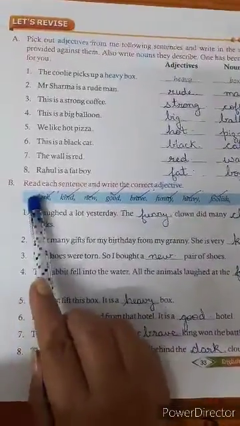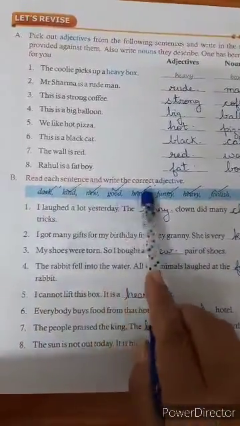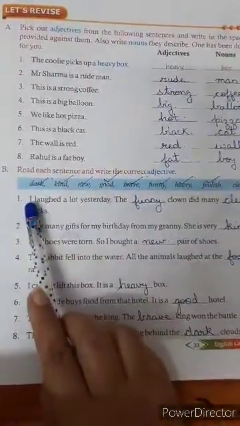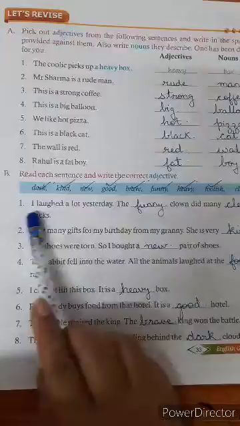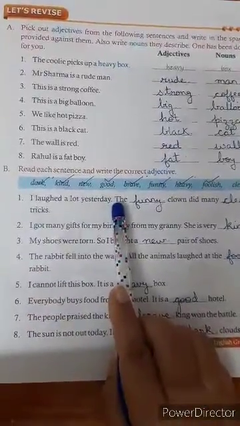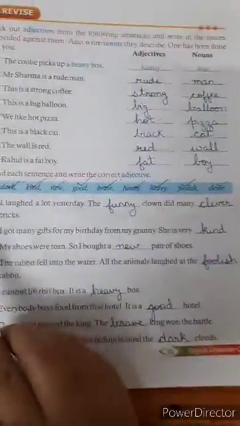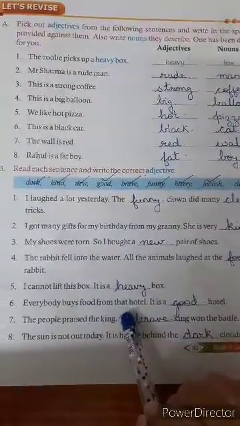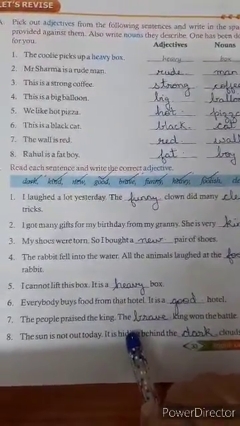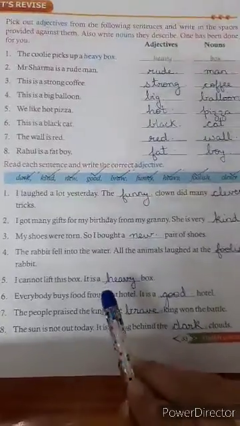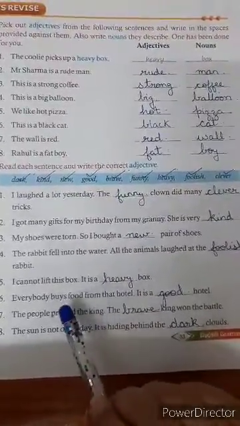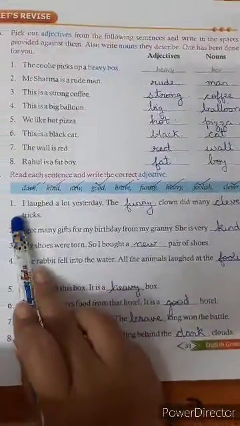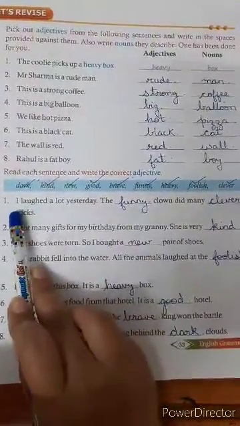Question number B. Read each sentence and write the correct adjective. So students, the help box has been provided here and we are going to pick the correct adjective and complete the sentence. Students, I have already completed the notes here because I send it to you in PDF for completion, and during the live Zoom lecture I will be solving it on separate worksheet for you. This is just for your reference and understanding.